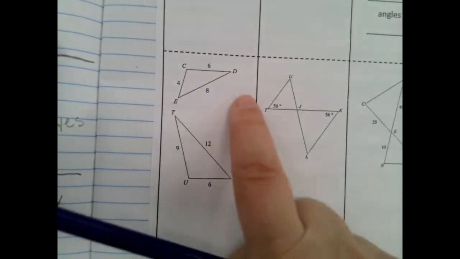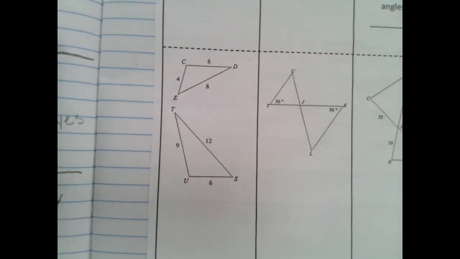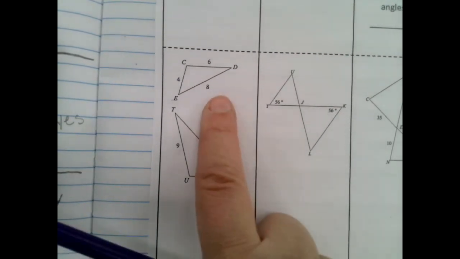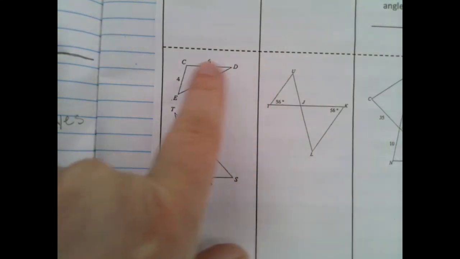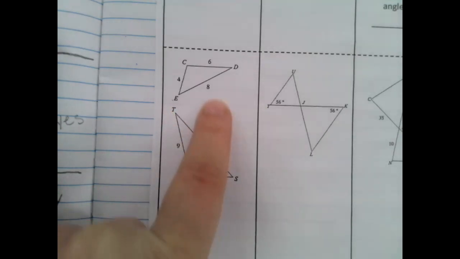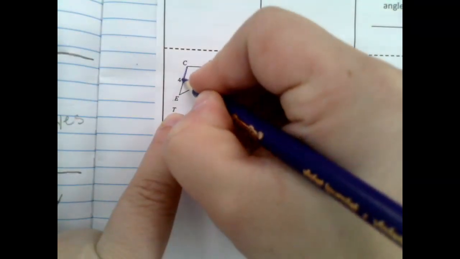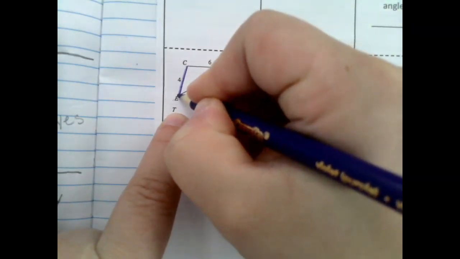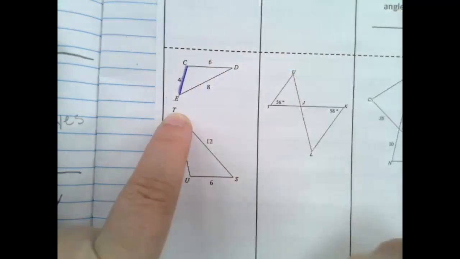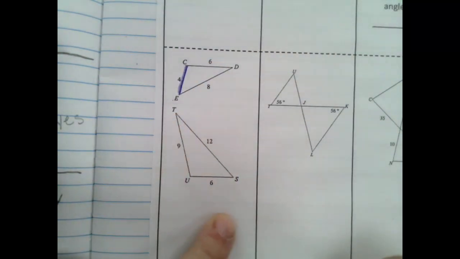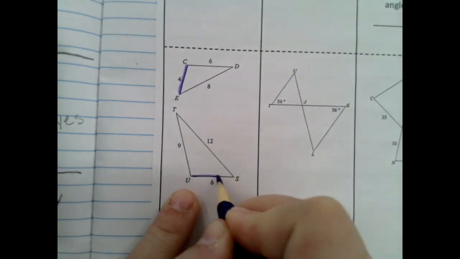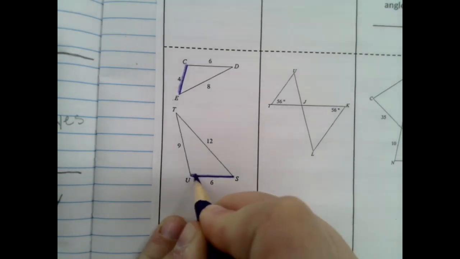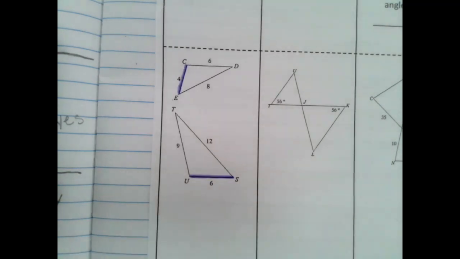One way to think about it is thinking least to greatest. Our smallest side should match the smallest side. Okay, so what's my smallest side up here? Good, the 4, the CE. So this 4 should match which one down here? 6, good. All right, think about this. Remember with proportional, it's like we're scaling. We're making something bigger or smaller.